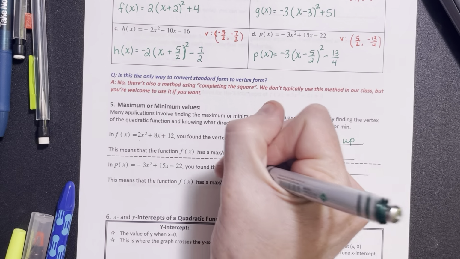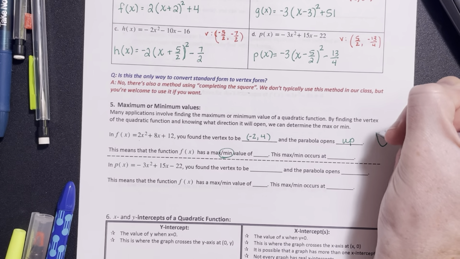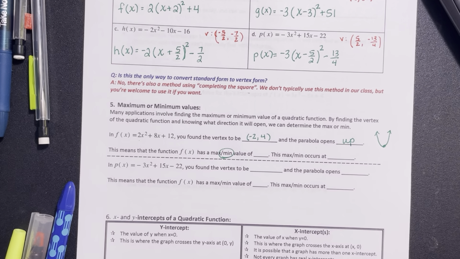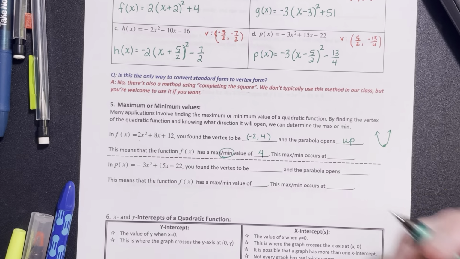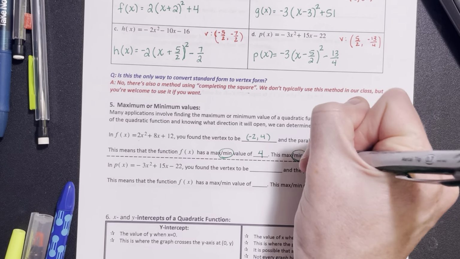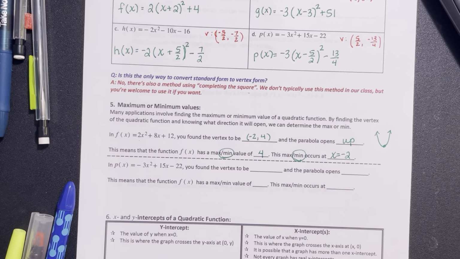That means that we're going to have a minimum value. So an upward facing parabola has a minimum. That minimum y value is 4. This minimum occurs at x equals -2. So this should hopefully ring a few memories about finding relative max and mins from a graph.